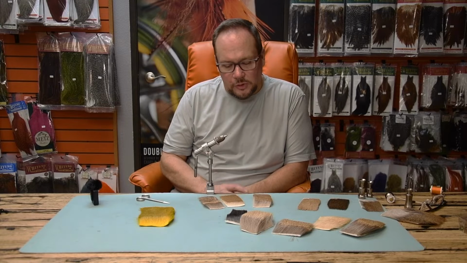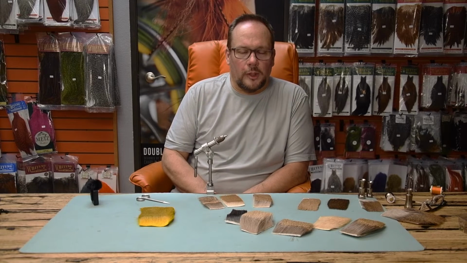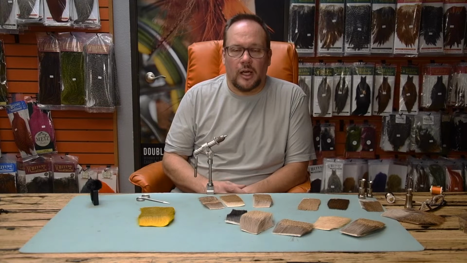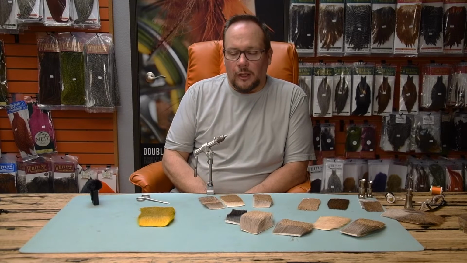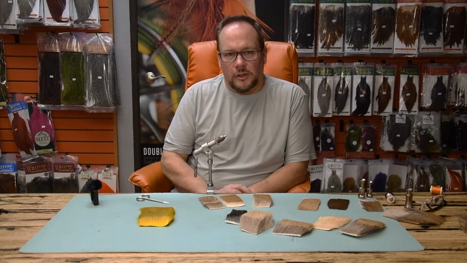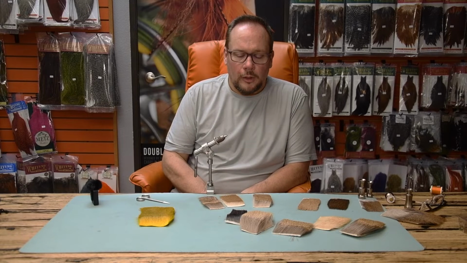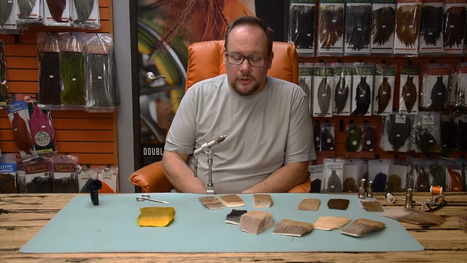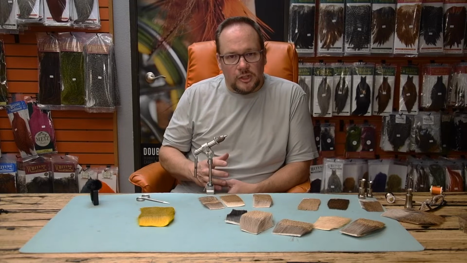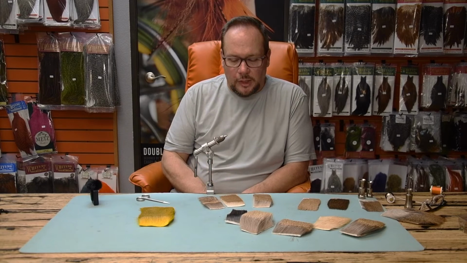That's the big difference. Deer hair tends to float better than elk hair because it's lighter and has more inside diameter. It tends to not be as durable as elk hair because it's got a thinner wall, so it can break off a little bit more easily. But that's sort of the gist of it. That's the difference between the hairs.